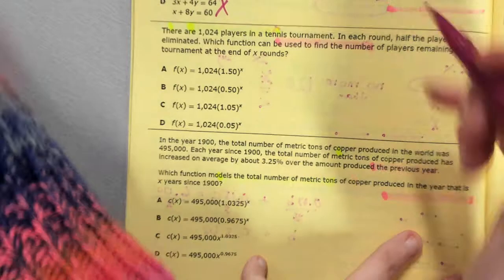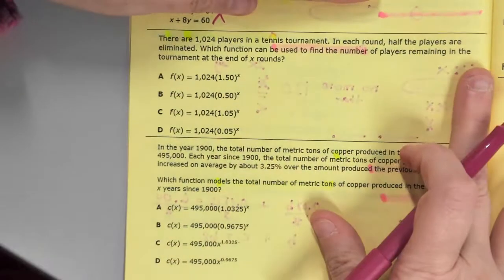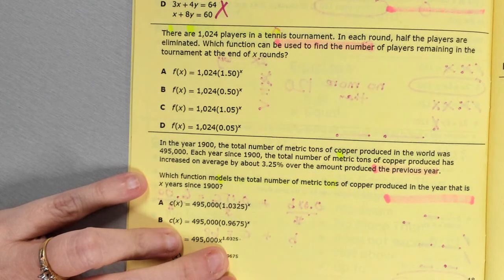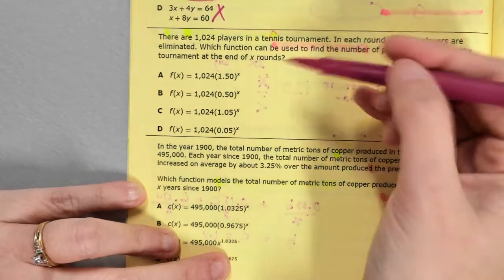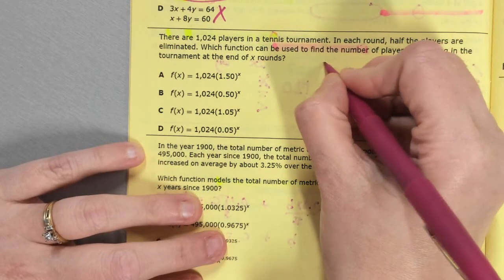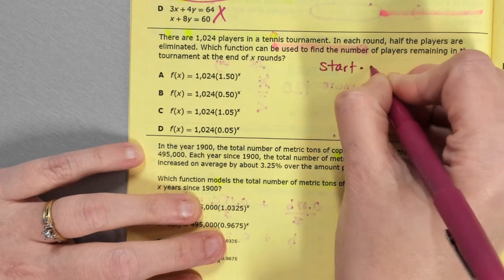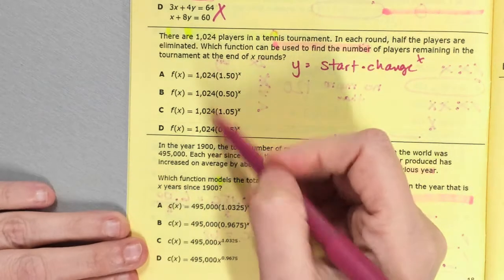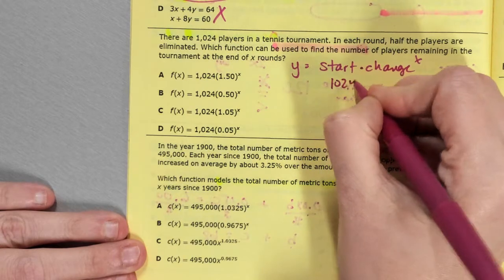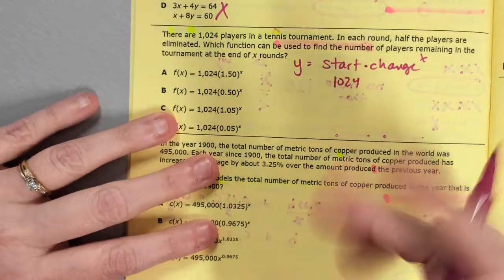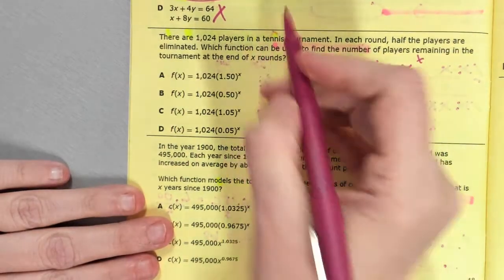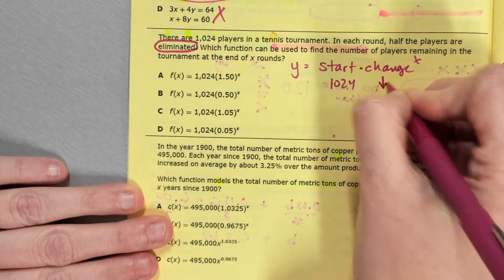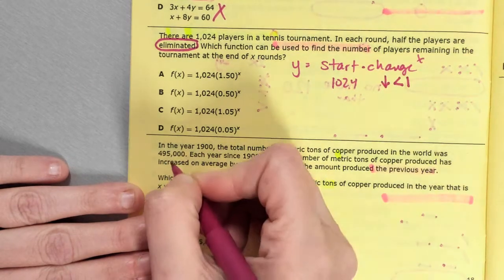Okay? And for the exponential growth and decay questions, you have to be thinking, is it getting bigger or is it getting smaller? So first you got to do, again, what did we say to write down? Start times change to the x. Now in this case, they all have the same start value of 1,024, so that didn't necessarily help us. But it says, in each round, half the players are eliminated. So that means the number of players is decreasing. That means my change value has to be less than 1.